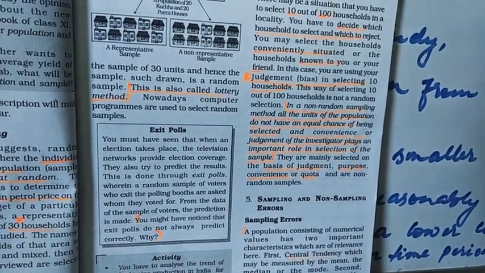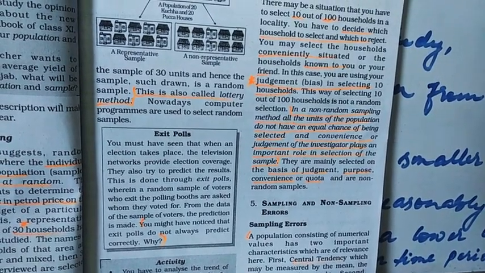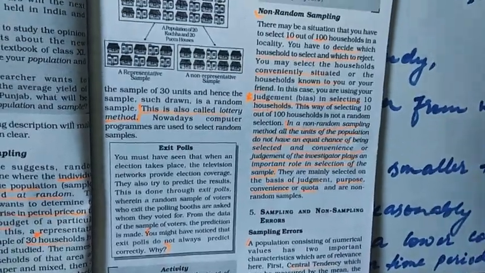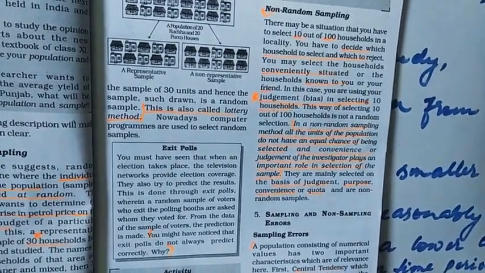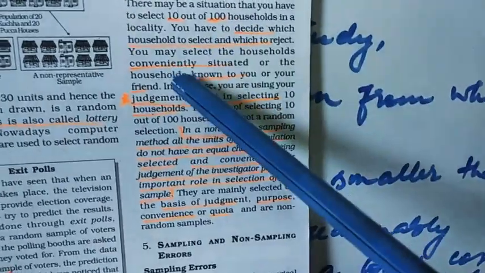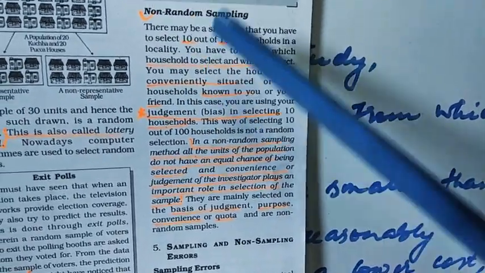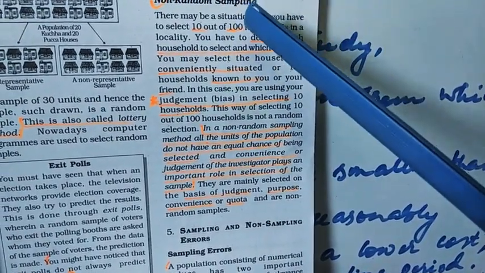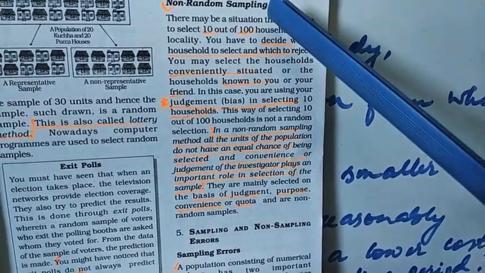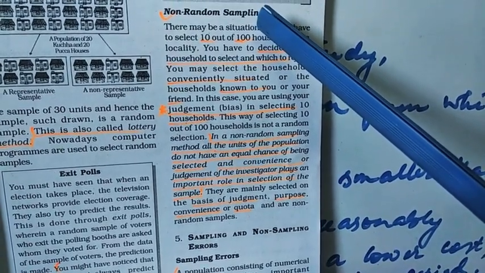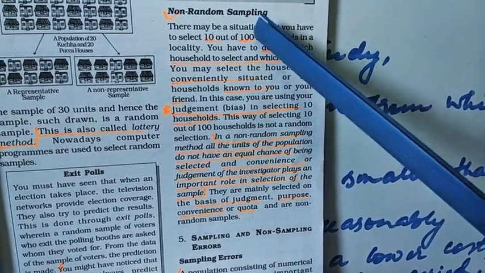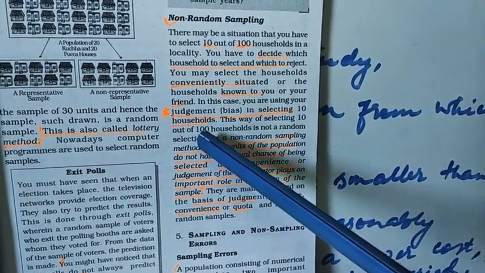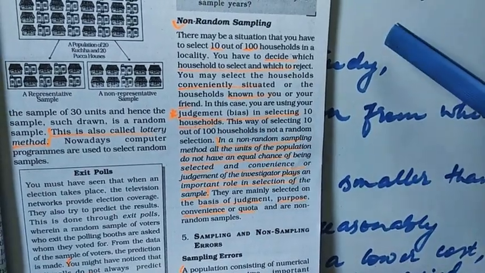So in this non-random sampling, what you do is you select the households conveniently situated or households known to you or to your friend. You are selecting someone who is convenient for you or your friend or someone who is staying near you. So you are using your judgment. So you are being biased. It is not purely random anymore. So you are using your judgment in selecting 10 households. This way of selecting 10 out of 100 households is not a random selection.